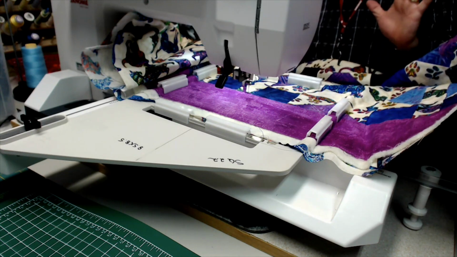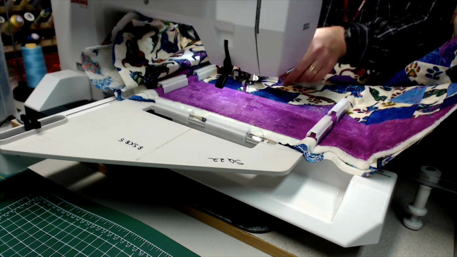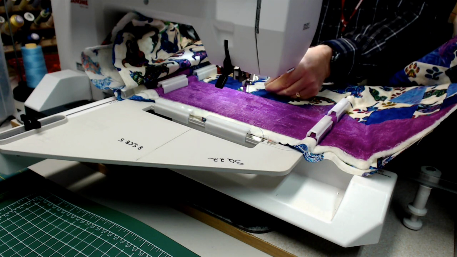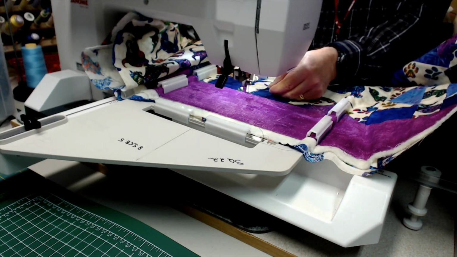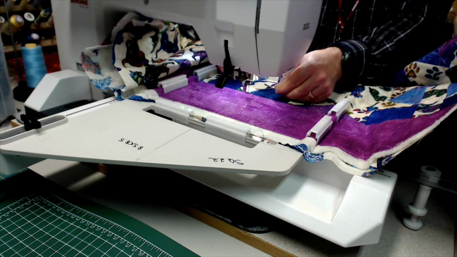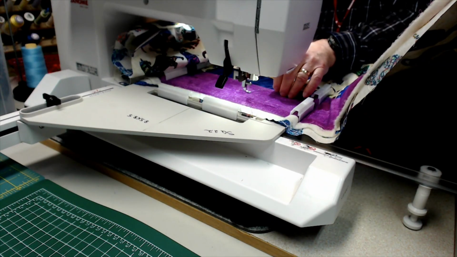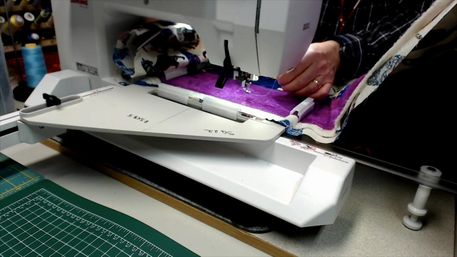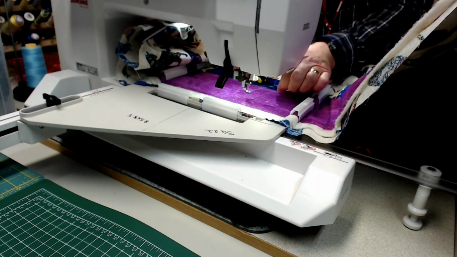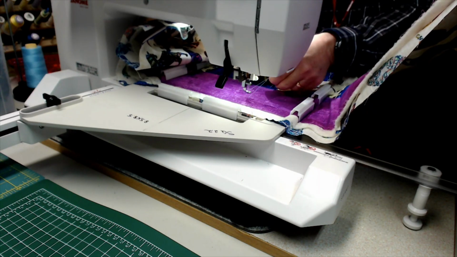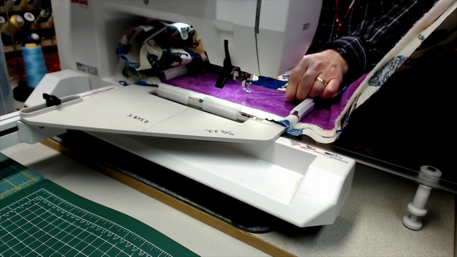Okay, just double checking to make sure everything's a go. So I am ready to quilt. So let's drop the needle and start. And I've got the one-stop stitch on so I can pull up my threads. There they are, and away we go.